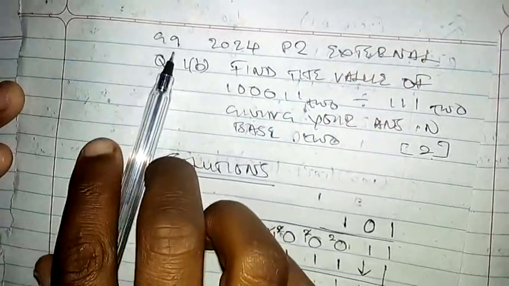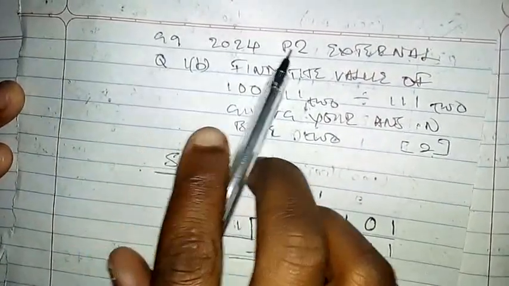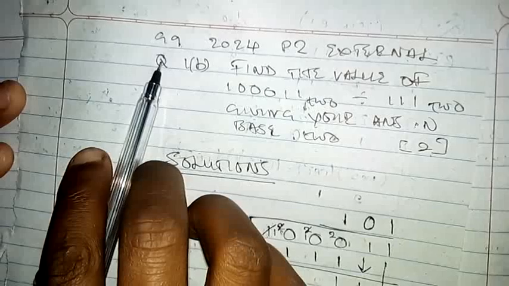Alright, this is a continuation from the previous video. As you can see, in the previous video we solved the grade 9 2024 paper 2 external. So this was question 1b. For the next question, it's going to involve multiplication. This is going to be question 6.